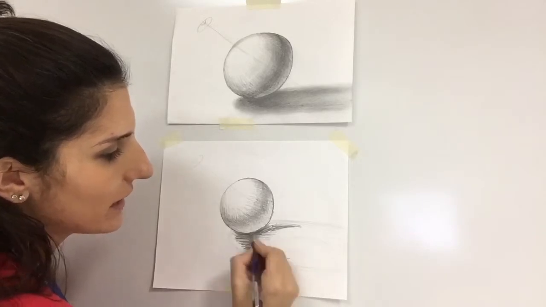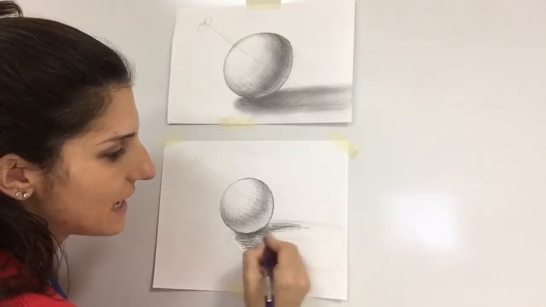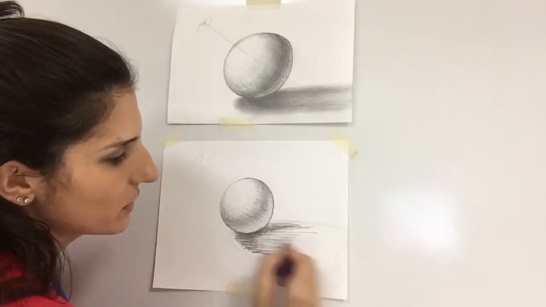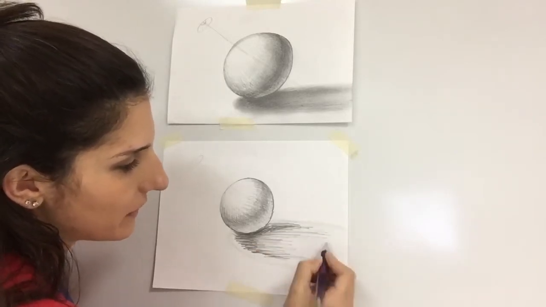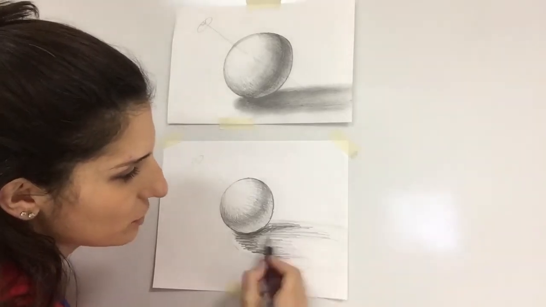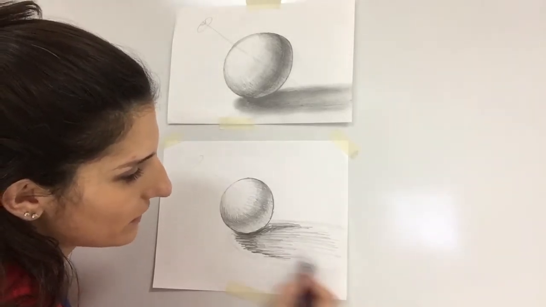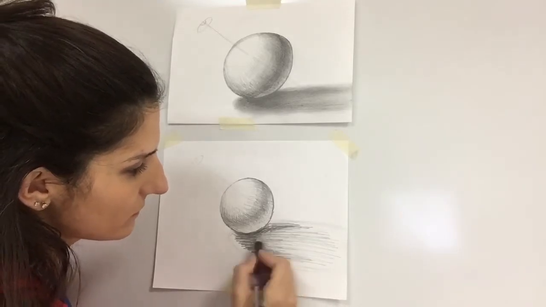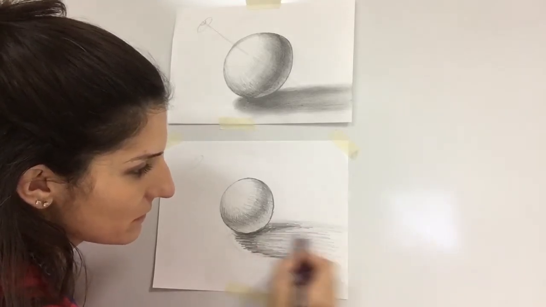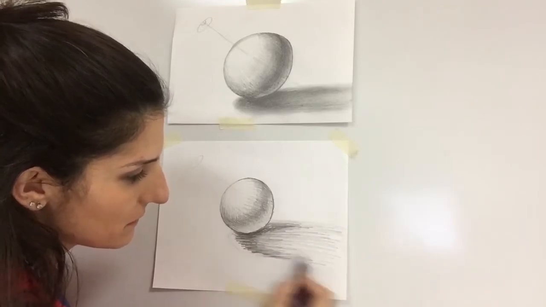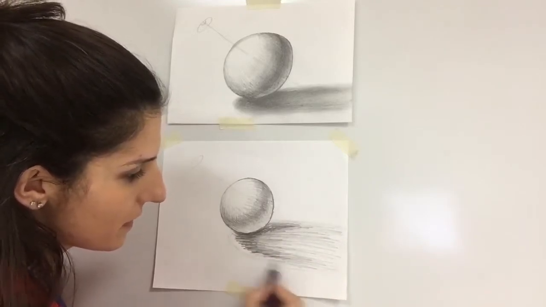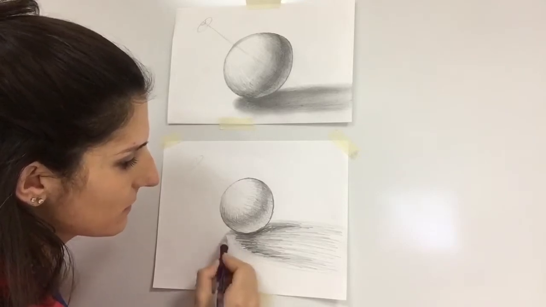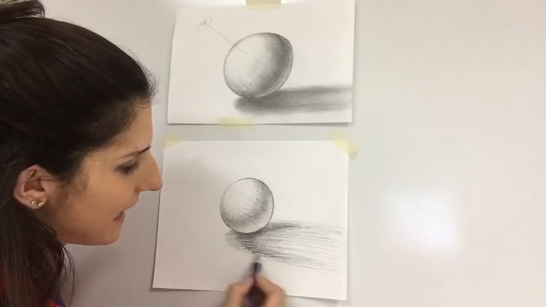Remember, in order to make it look like a shadow, you have to give it soft, fuzzy edges. And any dark area needs to gradually fade out into the light areas, okay? So I'm just going to try to create a really nice gray zone over here. On the edges of my shadow, I want to stay soft and fuzzy, so I'm going to bring in some medium and light grays all along the edge of my shadow.